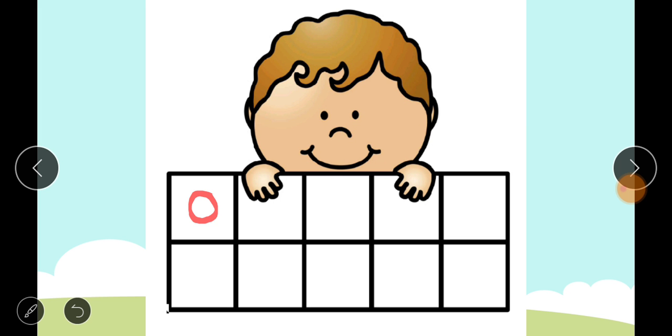What's this? What number is this? Or how many circles did I make? 1, 2, 3, 4, 5. The upper part is filled up now. You know the upper part is 5 spaces there.